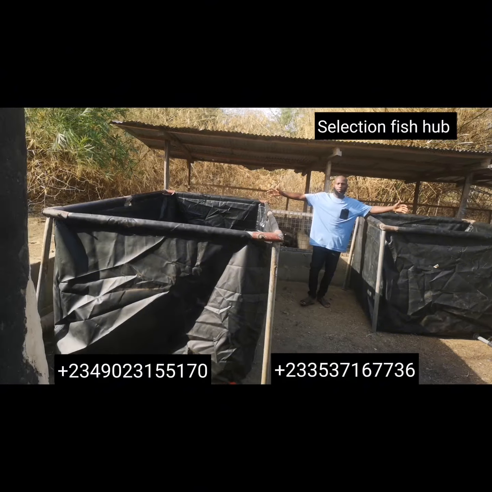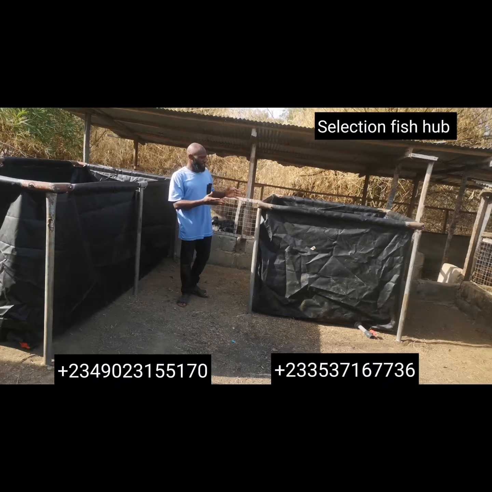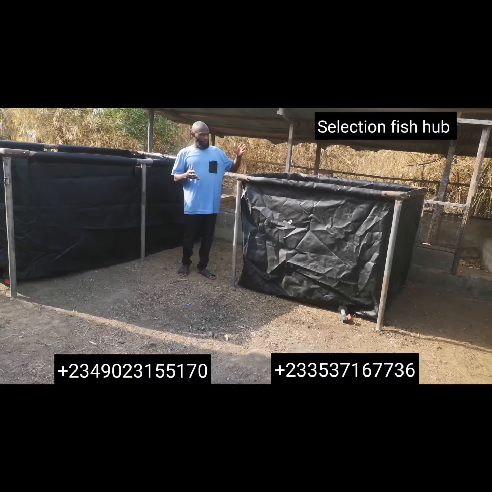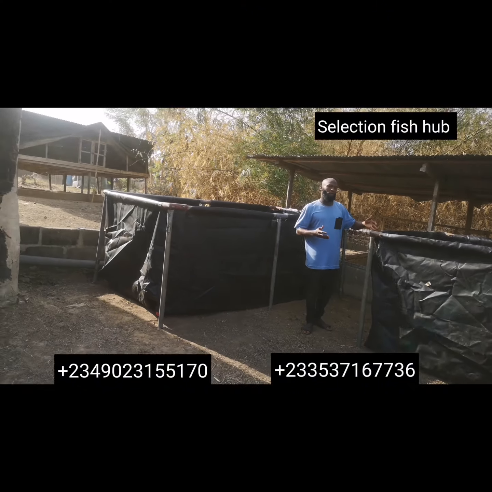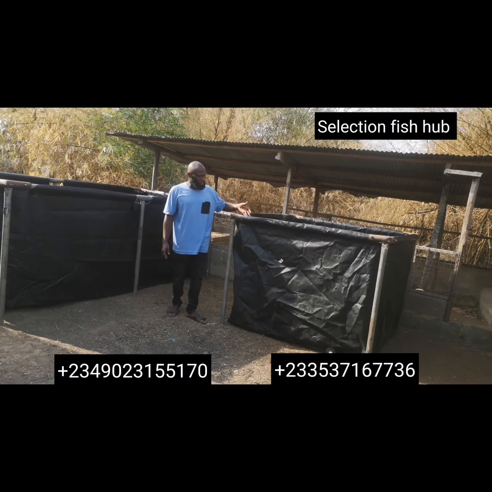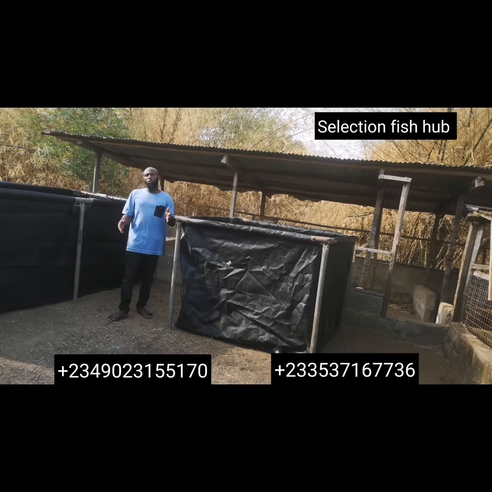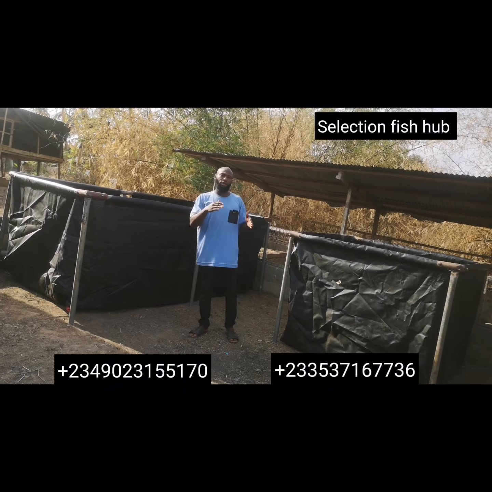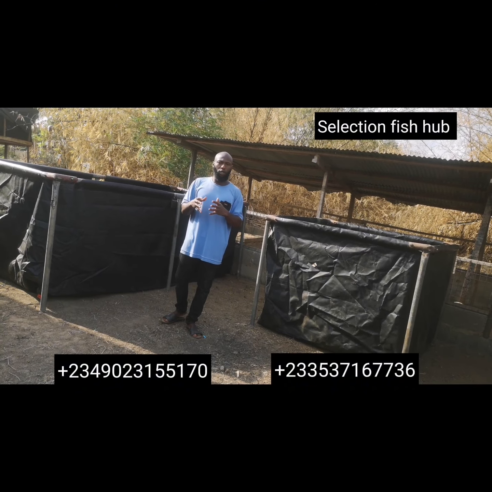We are done setting up the tarpaulin fish pond. As you can see, the tarpaulin fish pond is made of the tarpaulin itself and a galvanized framework. Now, I want you to take notice of the height of the pond. I want to talk about the difference in the height of each pond that we use for our aquaculture activity.